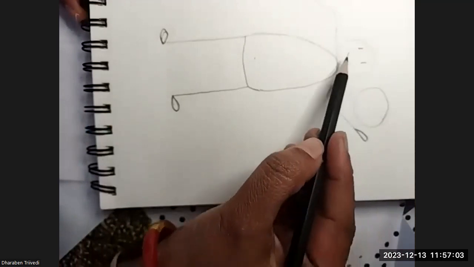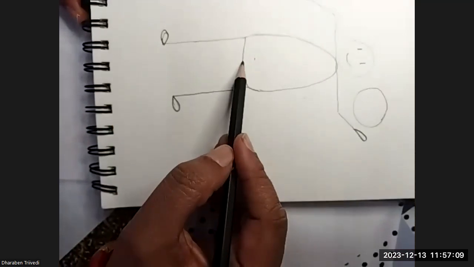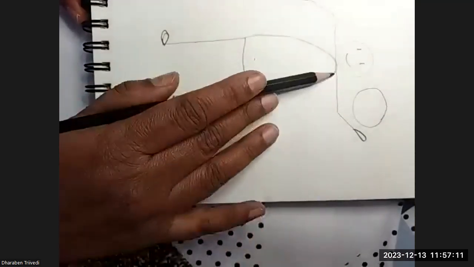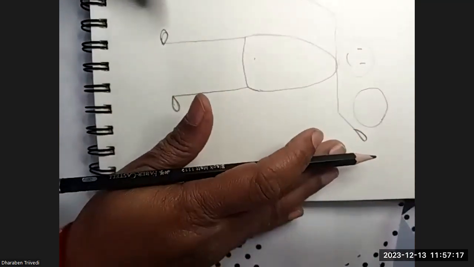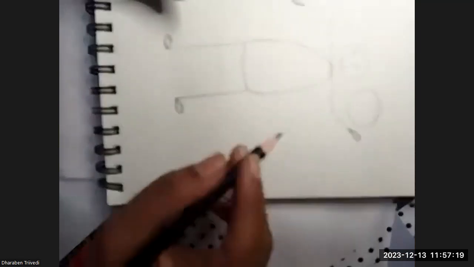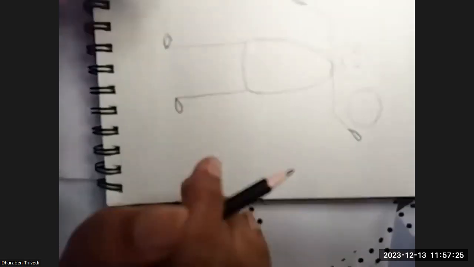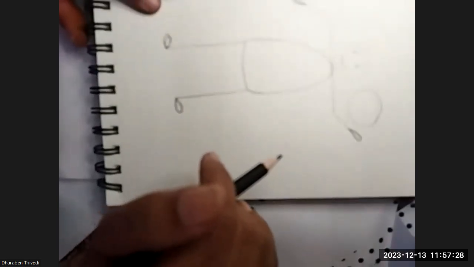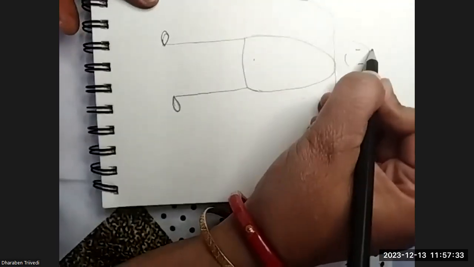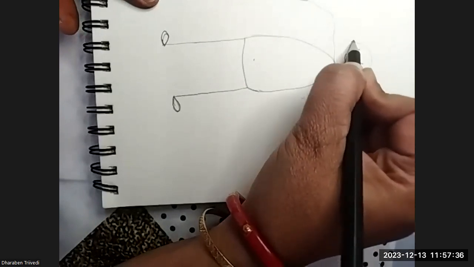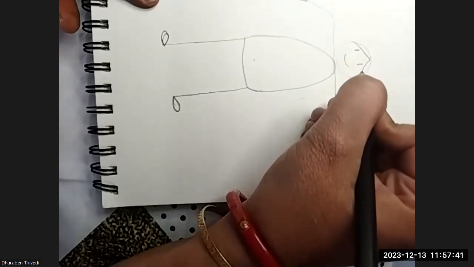So you can see the proportion: head X, then torso 2X, legs 2X, hands X, X. This is the simple figure. And you can experiment with this simple person. I'm giving the simple person a hat. I'm also giving him a beard. You can give this simple person a kind of hairstyle. I am making it a female.